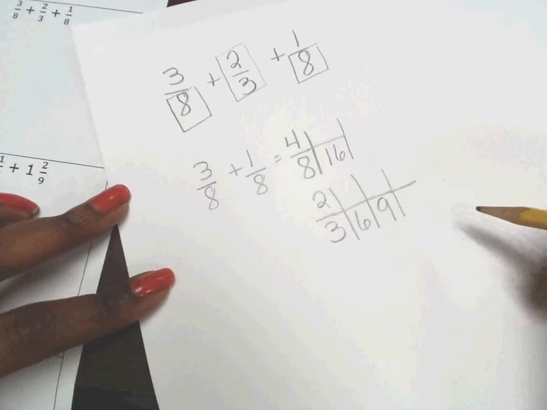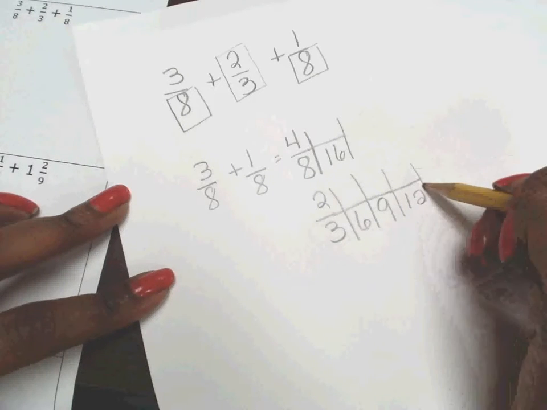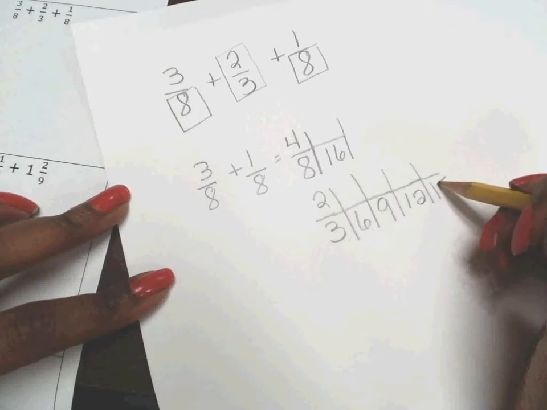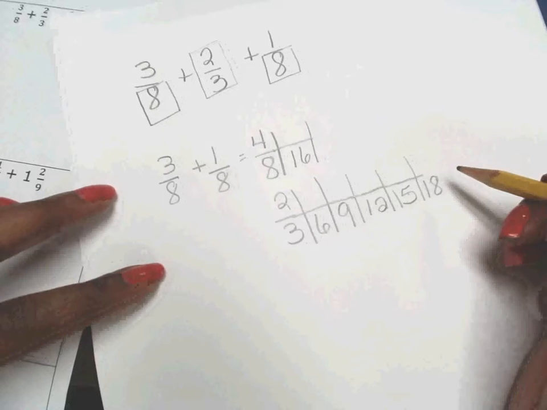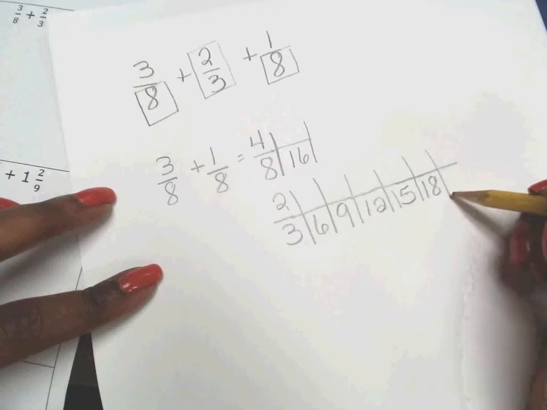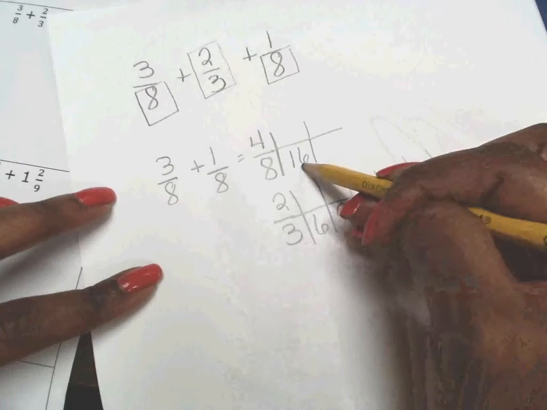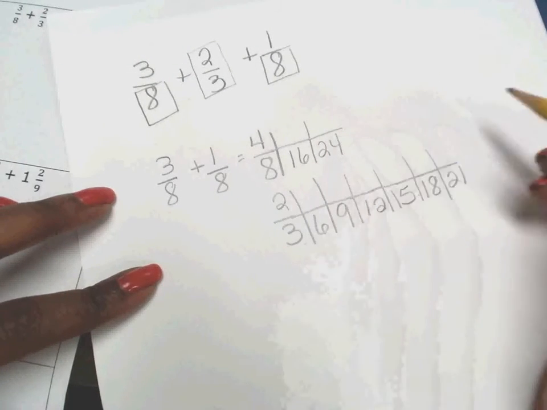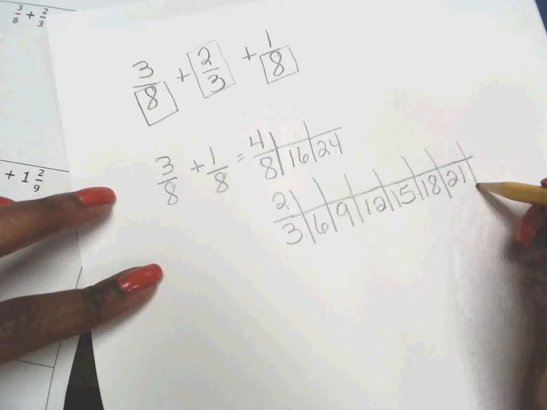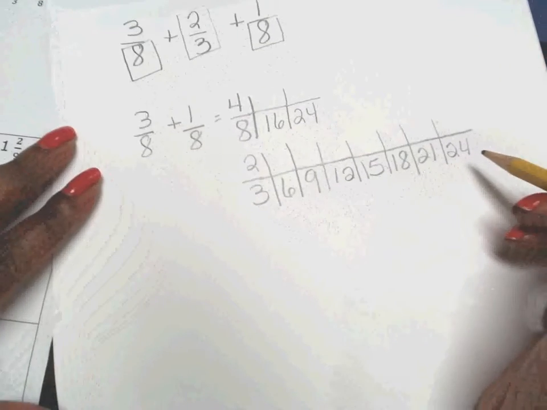Well, that number is pretty far away from where we are, so we'll go back 3, 6, 9, 12, 15. We're still underneath it, and then we can go 18, then 21. We've passed that, so now I'm going to go 16, 24, and then 21, 24. That's our common denominator.